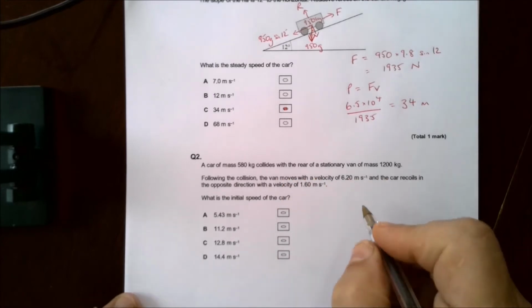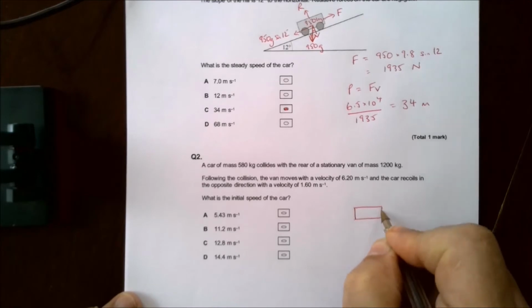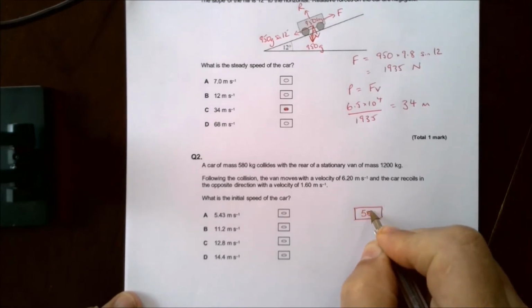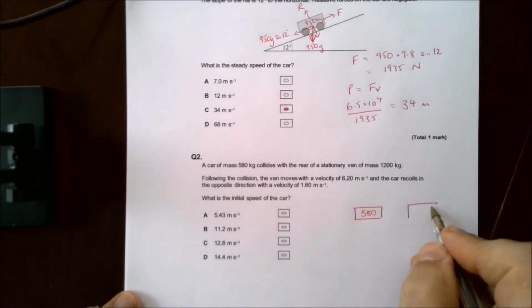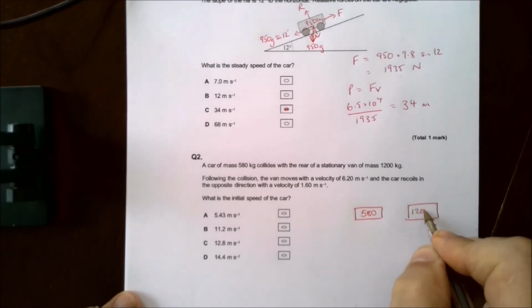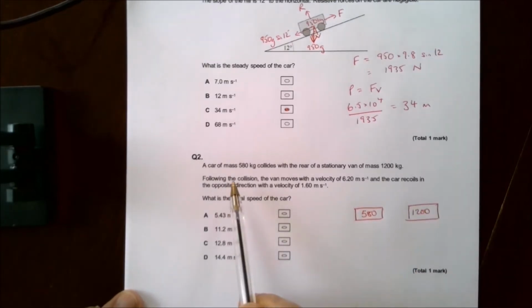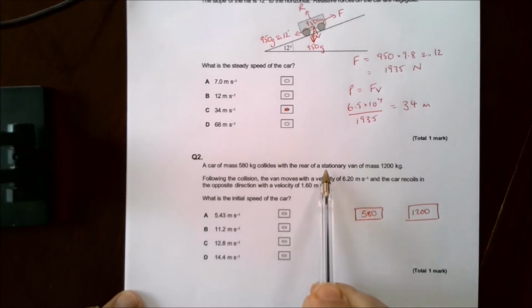Question 2. A car of mass 580 kilograms collides with the rear of a stationary van of mass 1200 kilograms. So I always think you really need to draw these out. 580 kilograms, 1200 kilograms. Following the collision, stationary van.